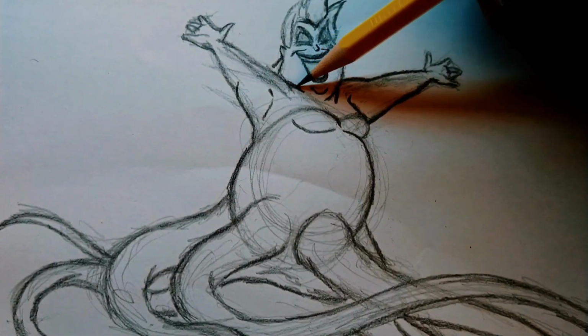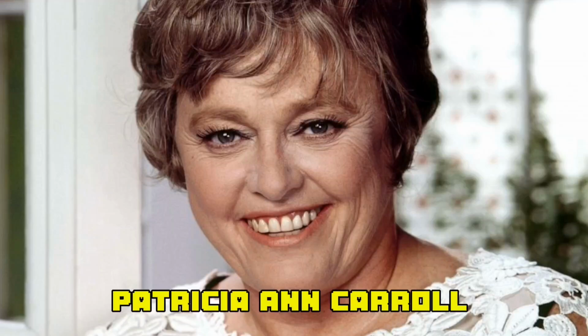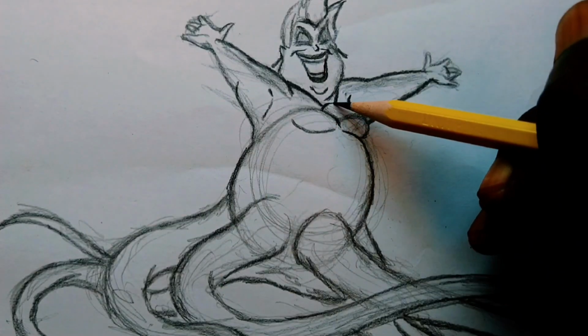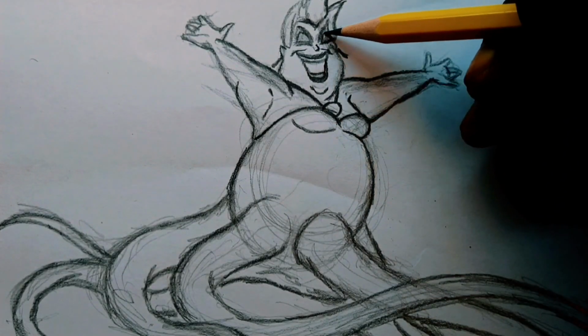Now, they brought in the award-winning legend Patricia Ann Carroll, aka Pat Carroll, who was an American actress and comedian, to voice Ursula.